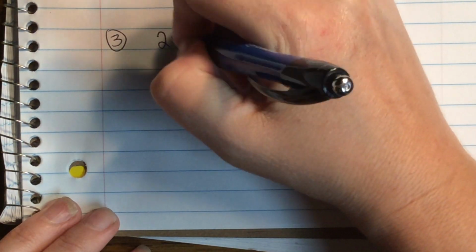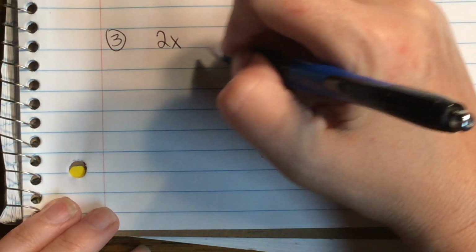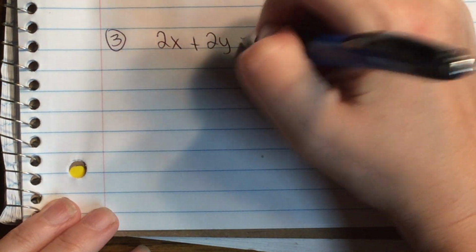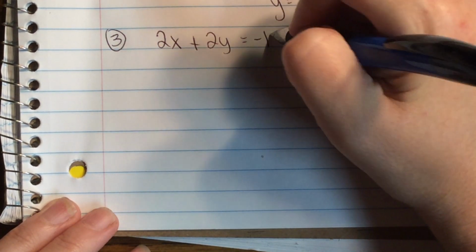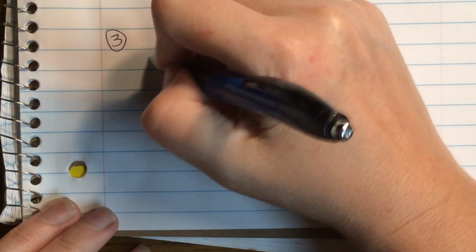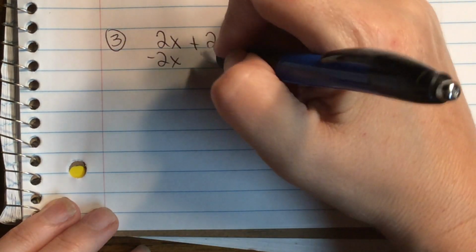Then we got number 3. Looks like another easy one. So far so good. This is just like our last review. Hopefully you're not having any trouble with the first 3 problems.